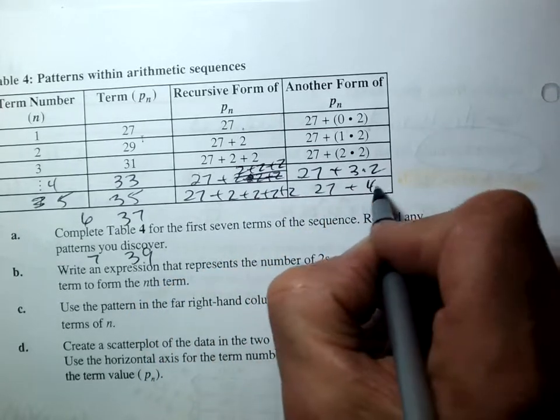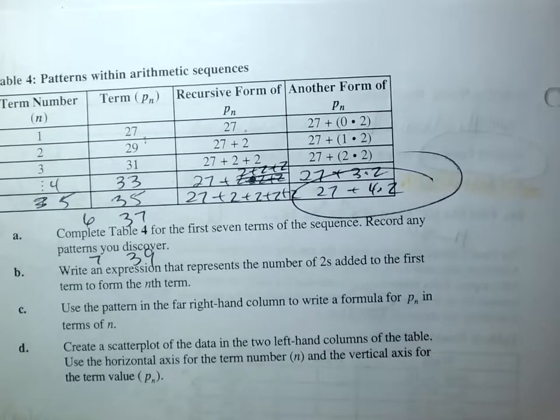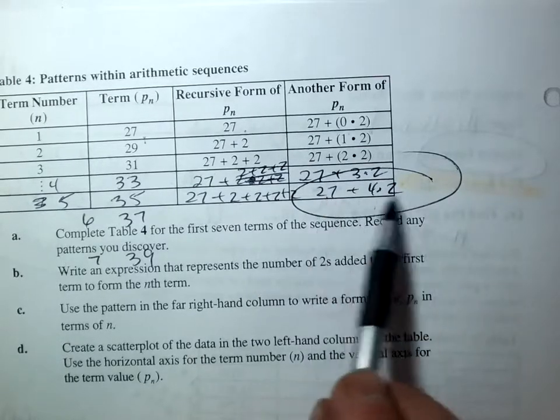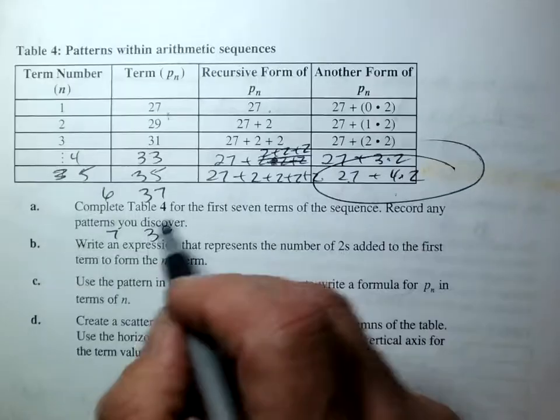But what they're trying to do is make us make the formula. They're trying to force us to make the formula, okay? 35. What's that? Well, that's 8 plus 27, right? No, he scribbled out the 7. Yeah, I scribbled out the 7.